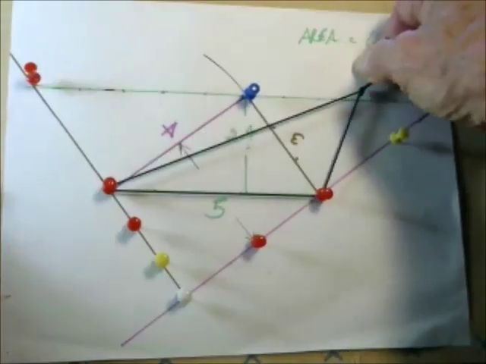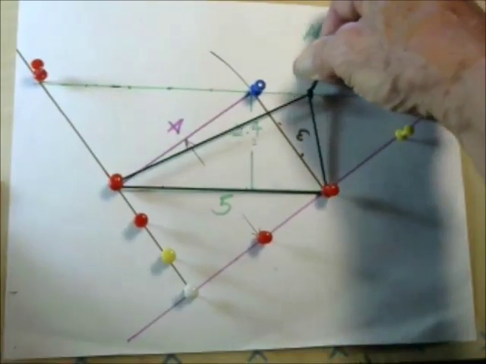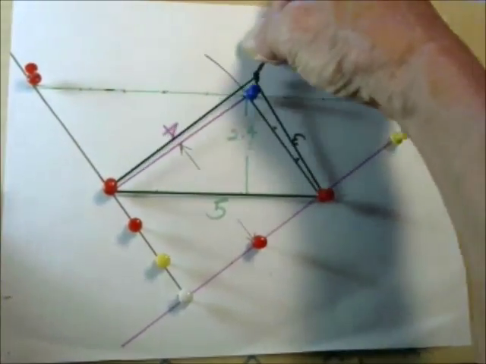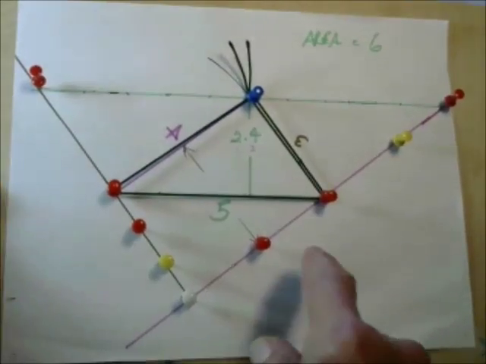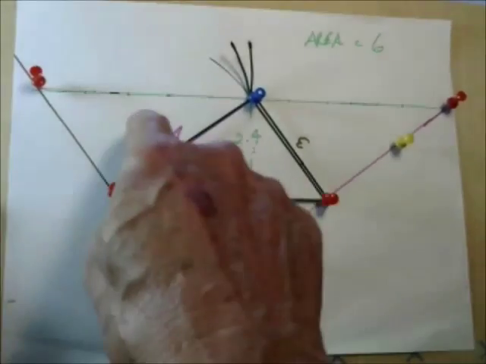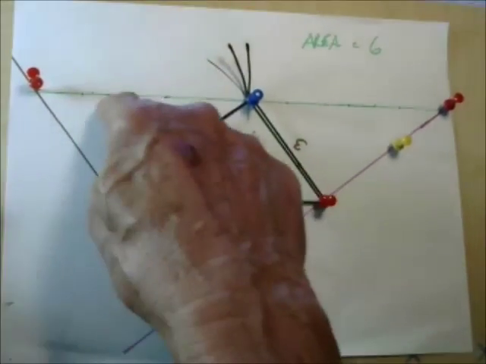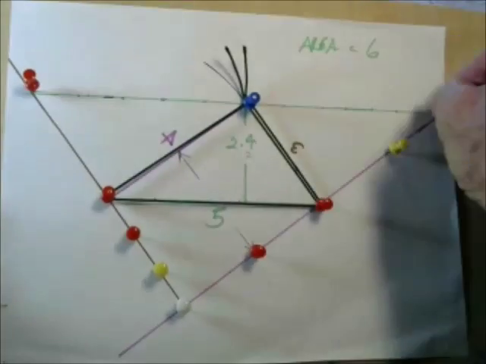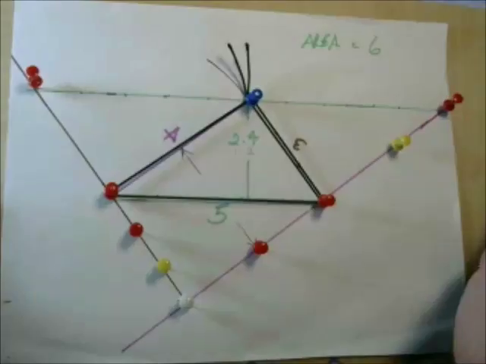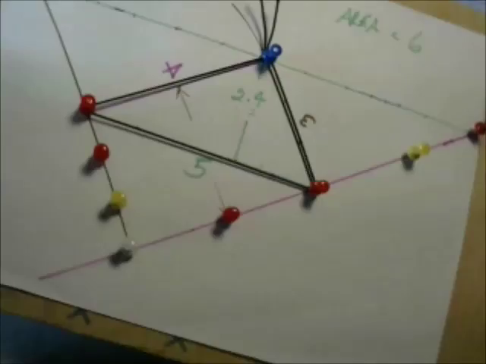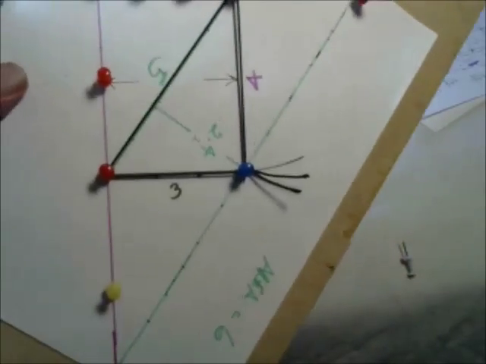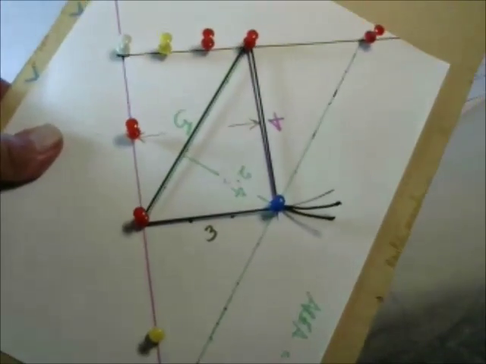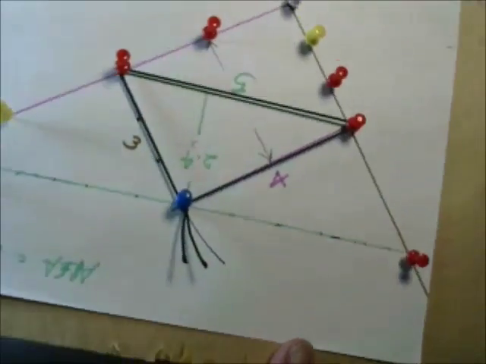No matter what we do here, as long as we keep this height the same, you have an area of 6 no matter what that triangle looks like. So basically we've put a line parallel to the base, so that we can run that vertex all the way along that line and we don't change the area. We've done the same using 3 as the base, and the same using 4 as the base.